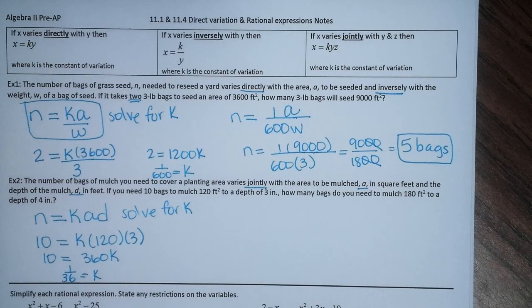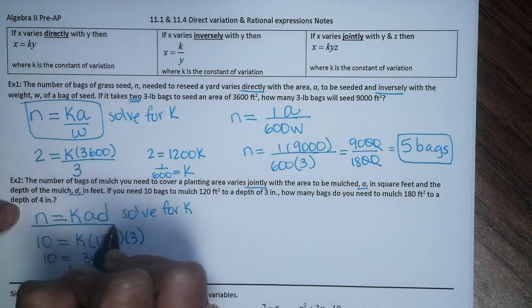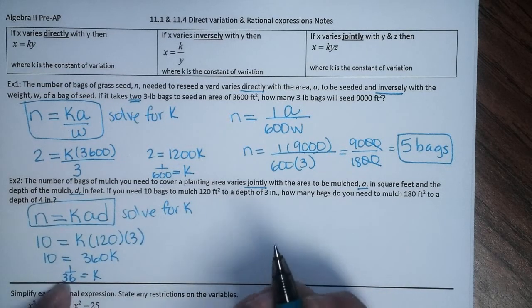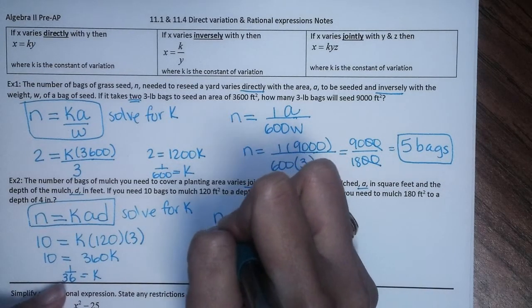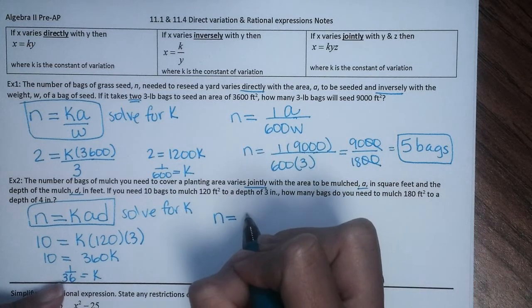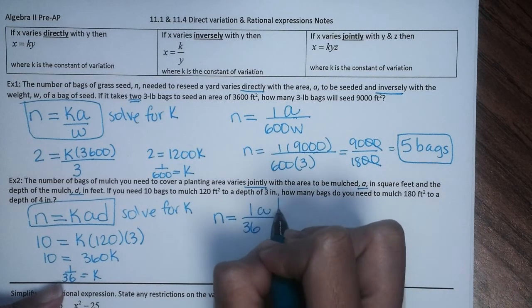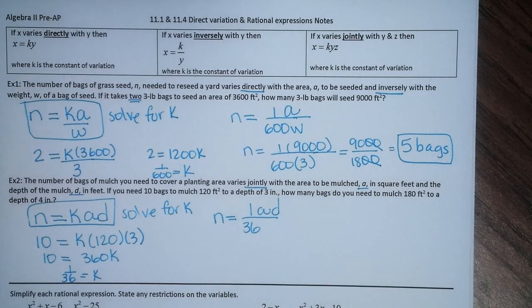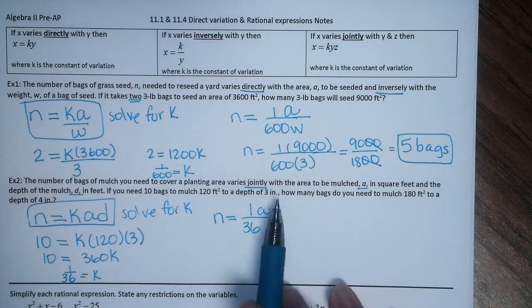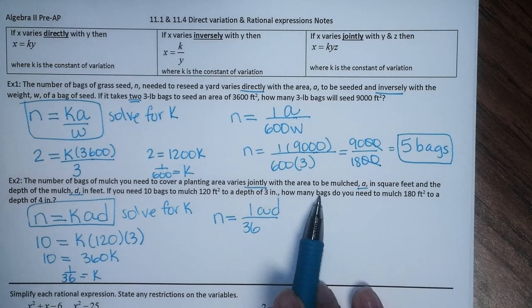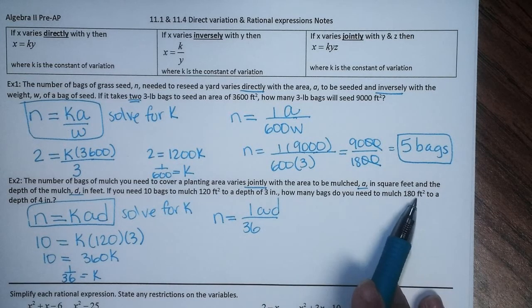Once you find the K value, go back to your equation and rewrite it with the K value that you just found. So N equals 1 over 36 times the area times the depth. And now you should be able to answer the question. Now it wants, how many bags do you need to mulch 180 feet?